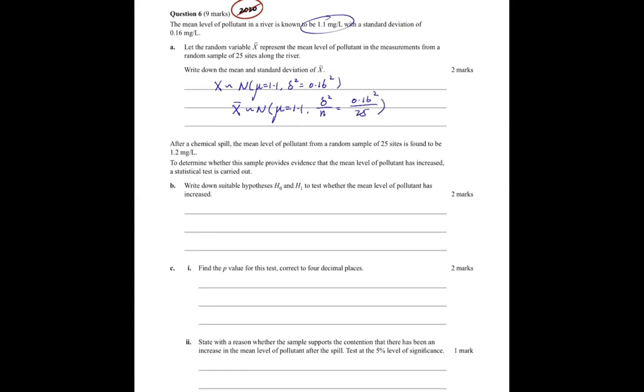So your mean value is 1.1. Your standard deviation of X bar is 0.4 over 5, which is 0.032 milligrams per liter. This one has milligrams per liter as well.